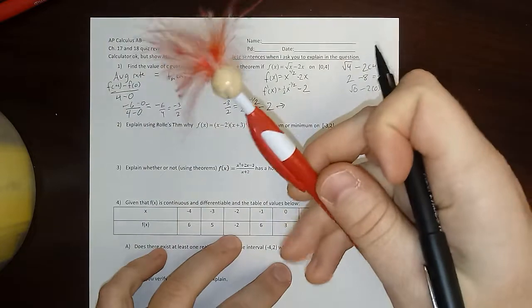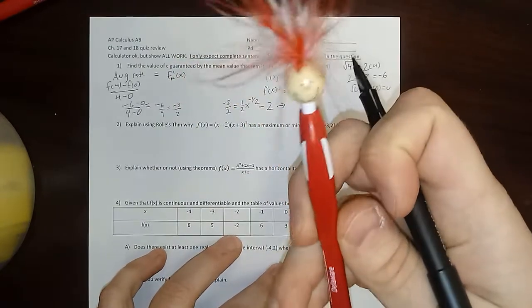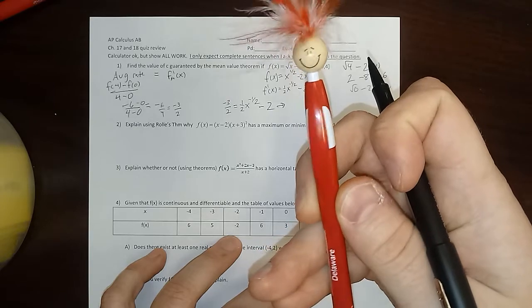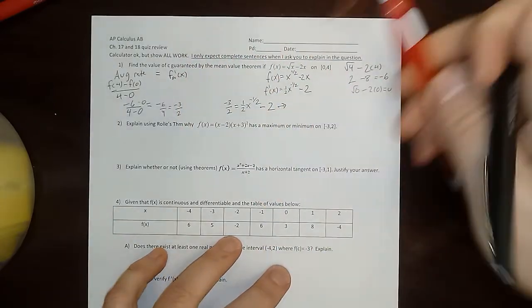But this one was more fun because he has a face. I can't tell if he's happy or pretending to be happy, but he has fun hair.